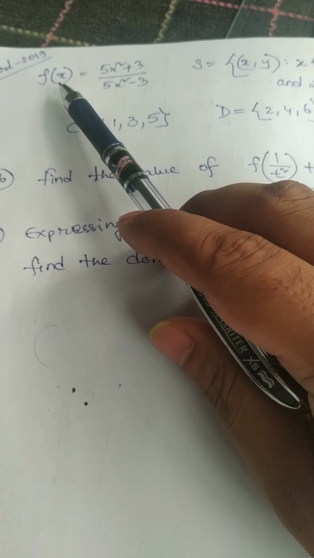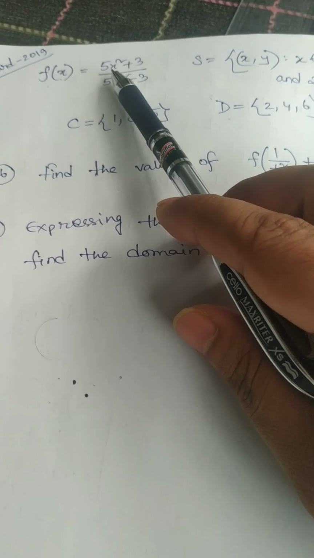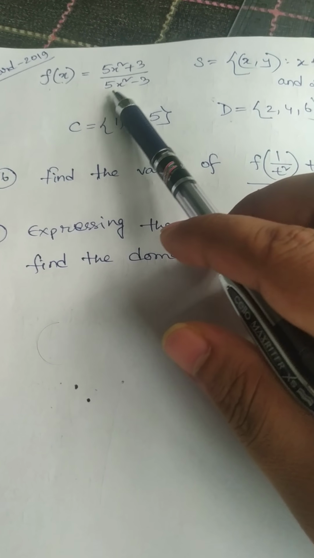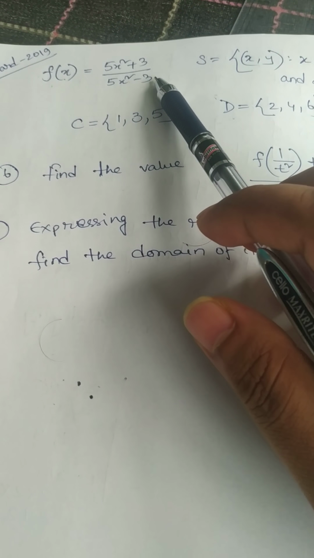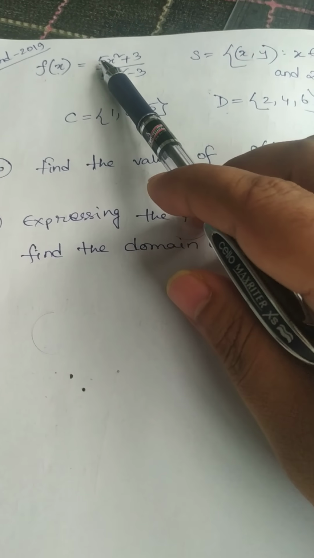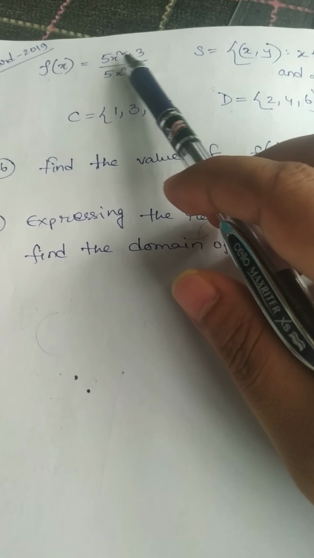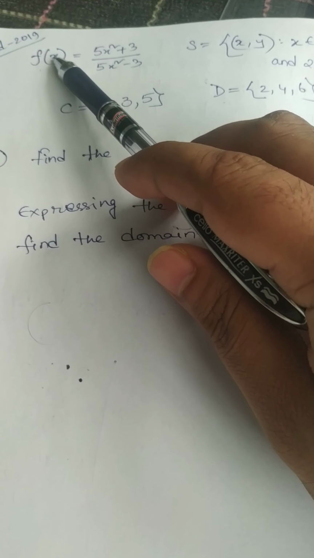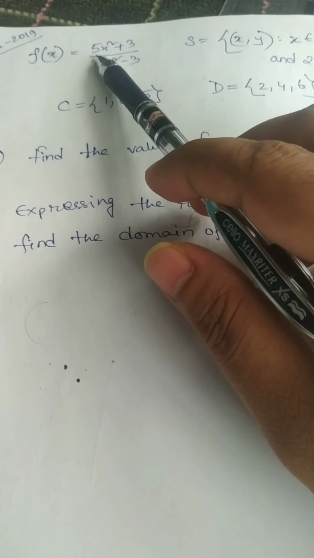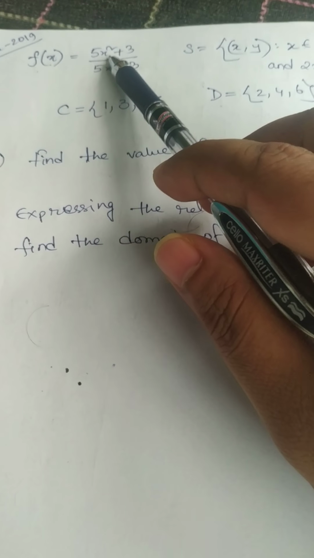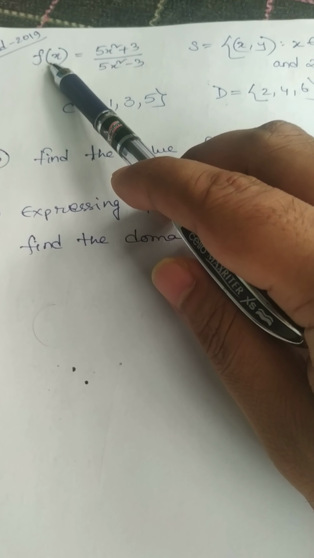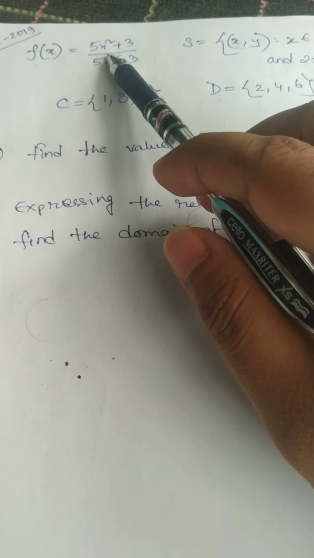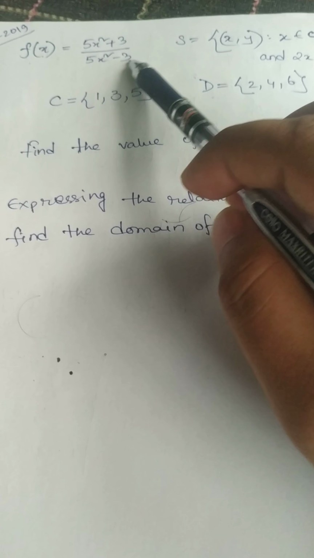Here some information is given, so I'll explain it to you. There is a function given, f of x equals 5x square plus 3 divided by 5x square minus 3. So what is a function? A function is an algebraic expression in terms of x. The variable over here is x, so the expression is also in terms of that particular variable.